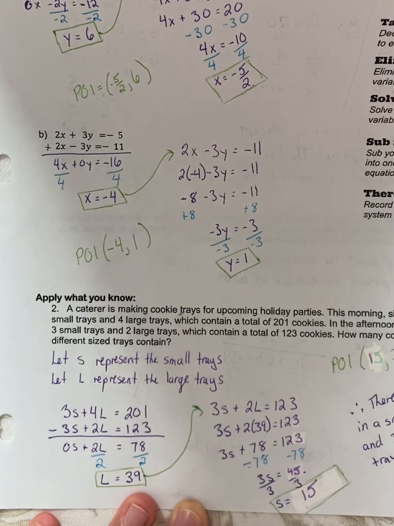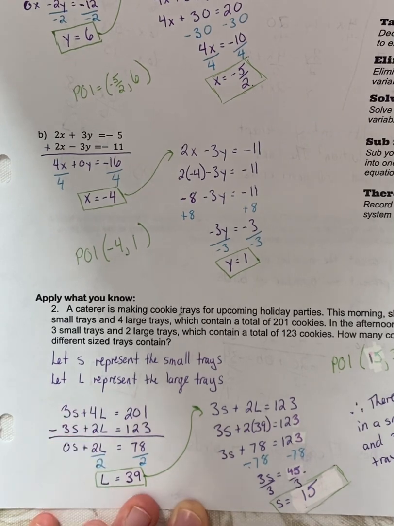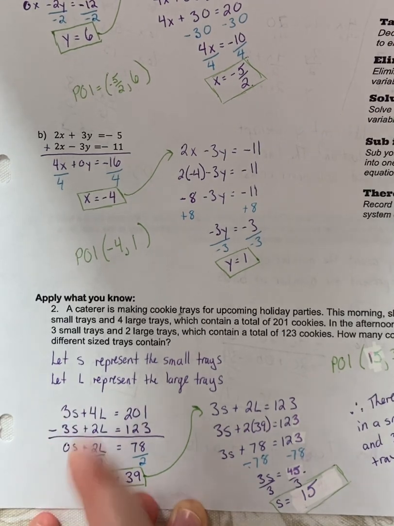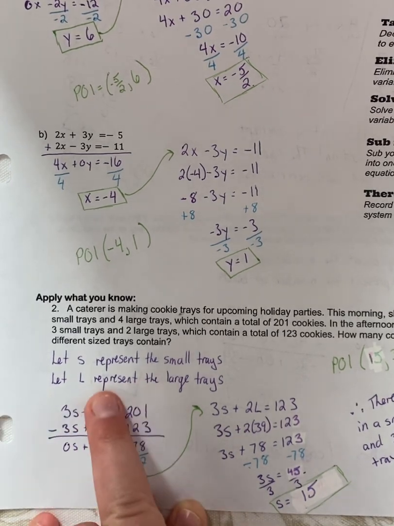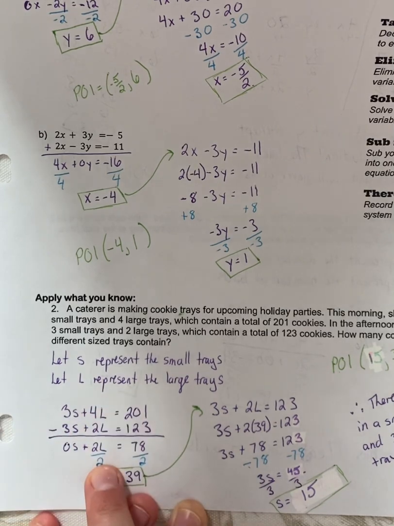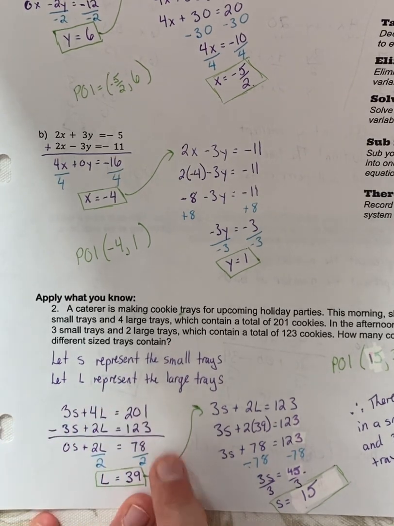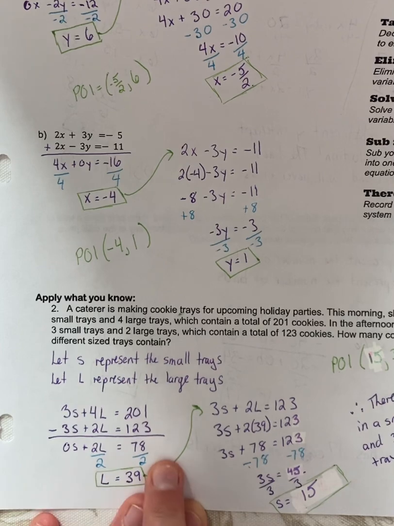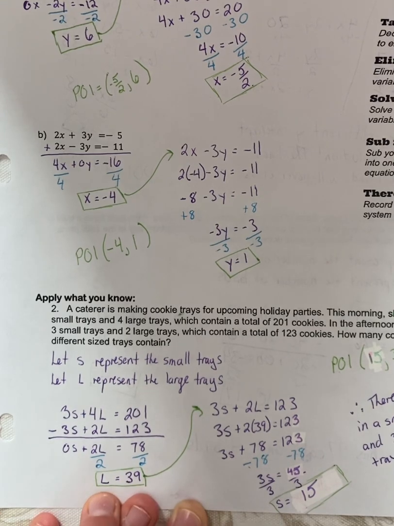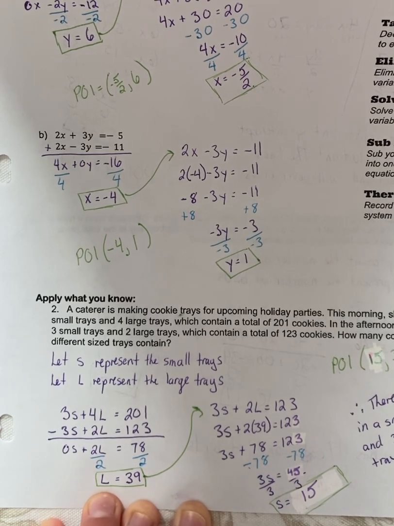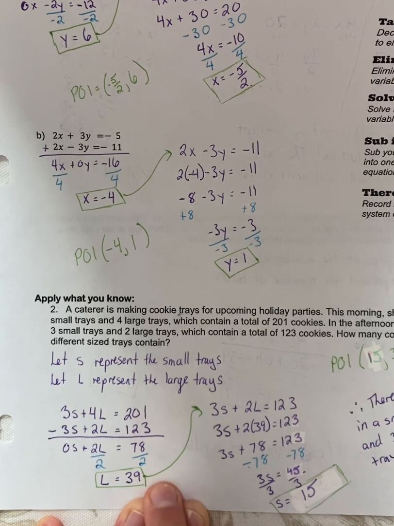Second step, create your equation. Third step, decide how to eliminate a variable. So in this case, my 3's are the same. I'll subtract them. Easy. 3 minus 3 gives me nothing. 4 minus 2 gives me 2. 201 minus 123 gives me 78. Divide by the coefficient in front of y, and you end up with my large trays hold 39 cookies. That's a lot of cookies.